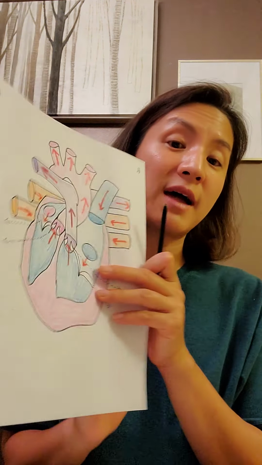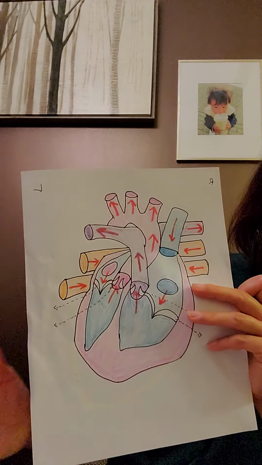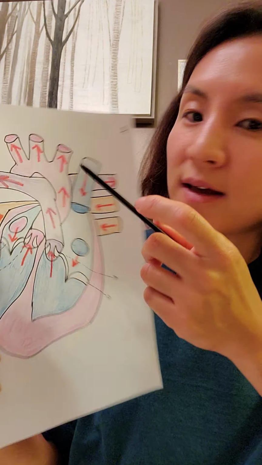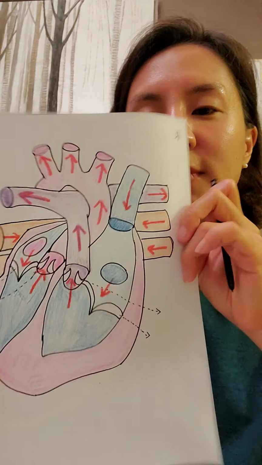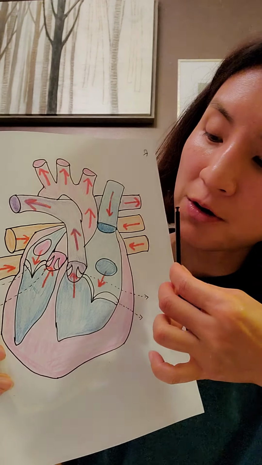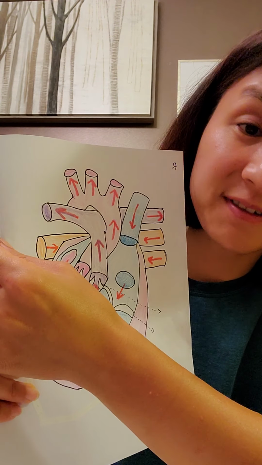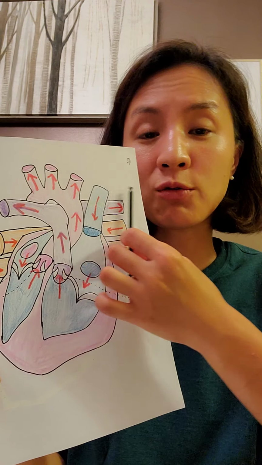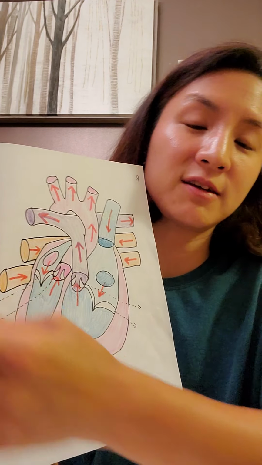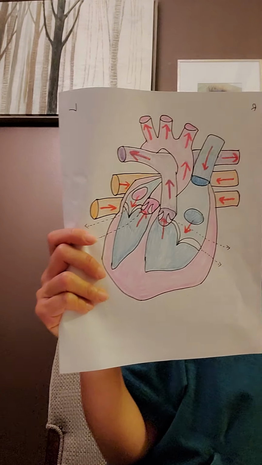Question number 3, draw a diagram of the heart and label its parts, and use this diagram to discuss the pathway of the blood through the heart. So this is the right side of the heart, and this is the left side, even though they appear on my left side in the diagram and this is the right side of the diagram, which makes me really confused.